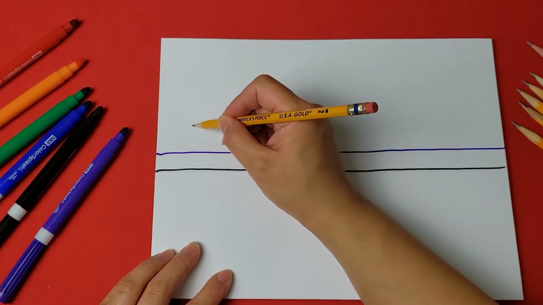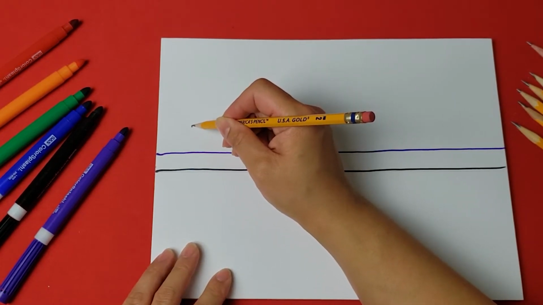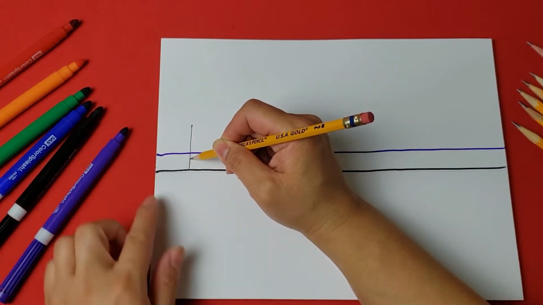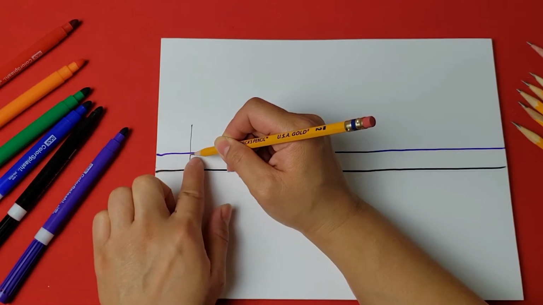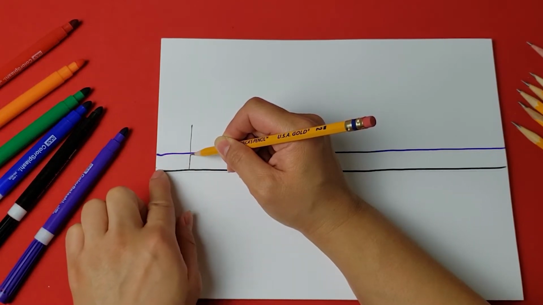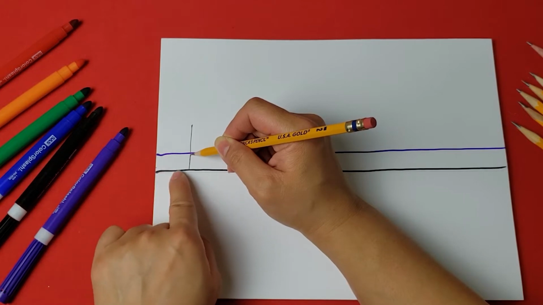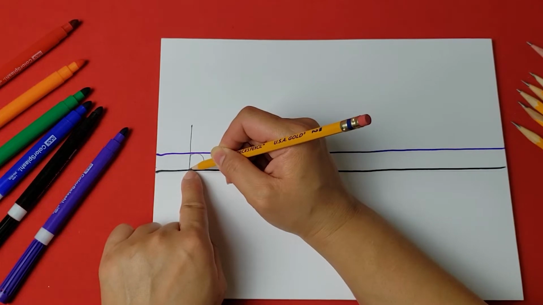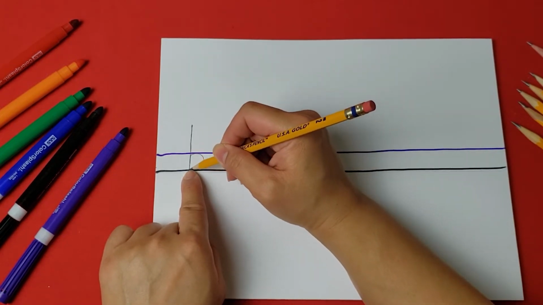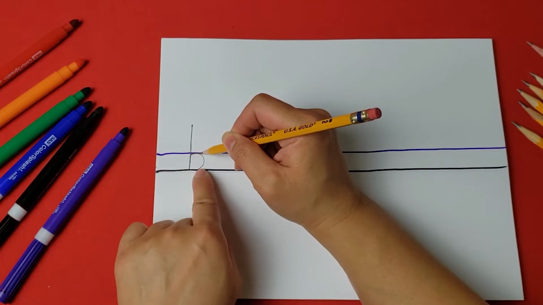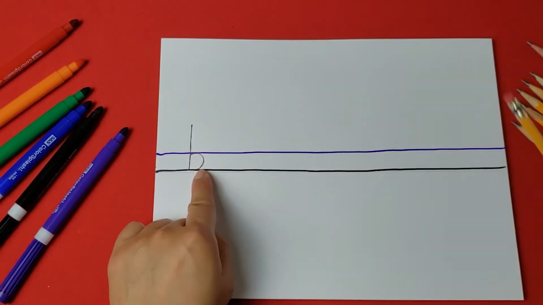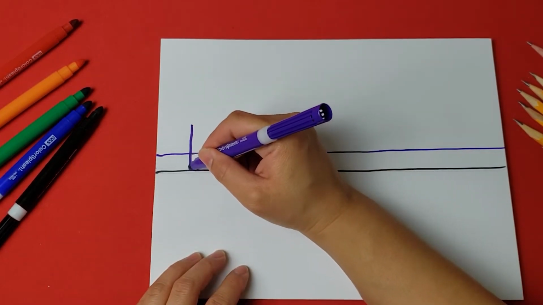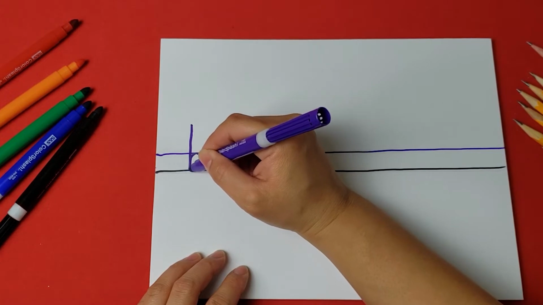My B is going to start at the top, and it's going to start with a dive down, swim up, over, and you might be tempted to go to the left, but I need you to remember when you're making your B's, we read from left to right. So any mark you make, you're going to go to the right. B. Dive down, swim up, and over, around. Let's try that again. Dive down, swim up, over, and around.